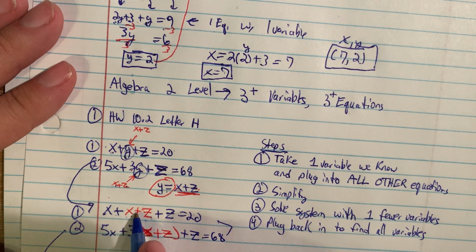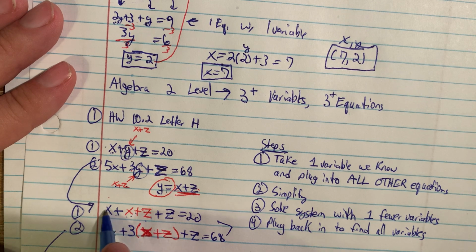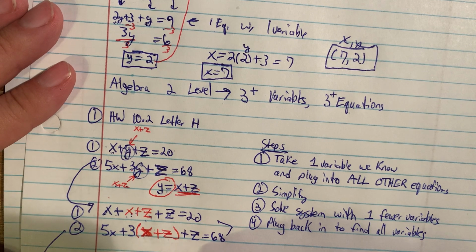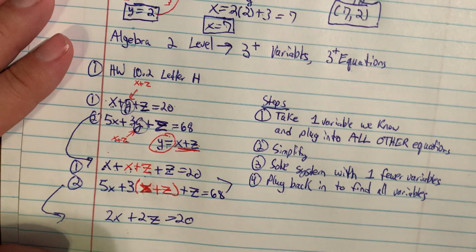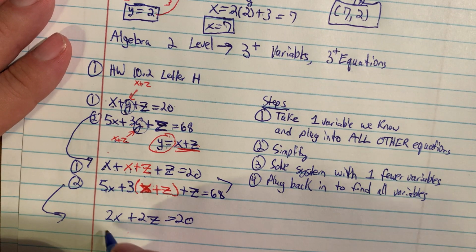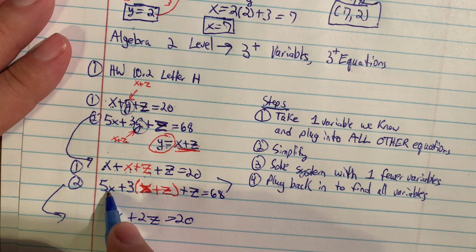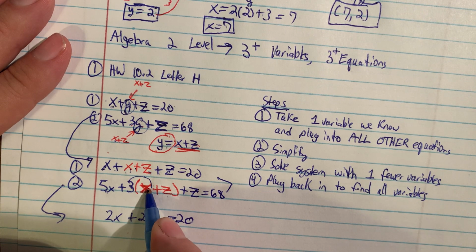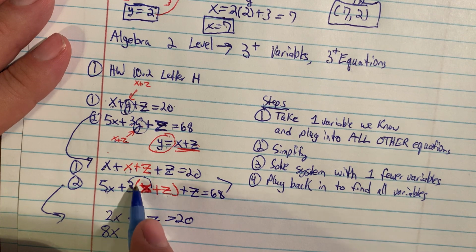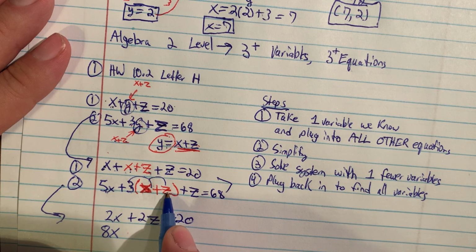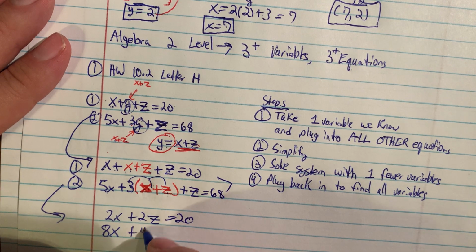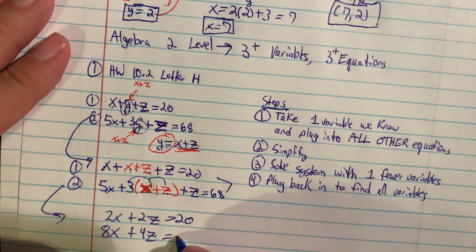After we plug in, we'll start by simplifying. We'll combine any like terms we can. So the x can combine with the x, the z can combine with the z, and it's still equal to 20. If there were any constants on this side, we could move it over to combine with the 20. Here we've got 5x. 5x plus the 3 is going to multiply. So 3 times x is 3x's. 5x's plus 3x's is 8x's. 3 is also going to multiply times the z. 3 times the z is 3z. And 3z plus z is 4z's. And that's still equal to 68.